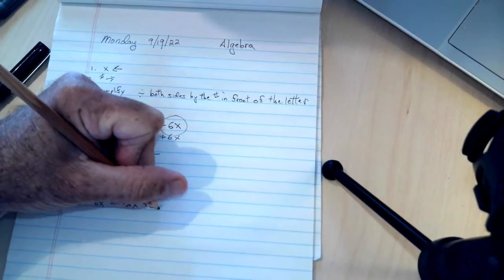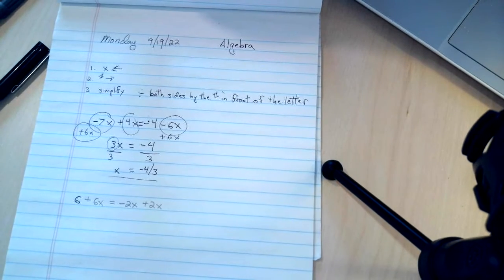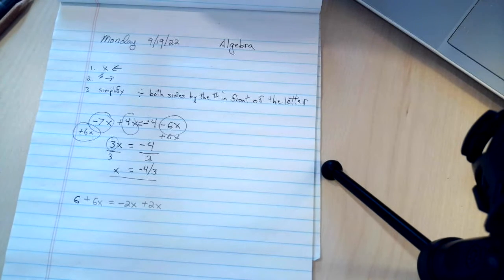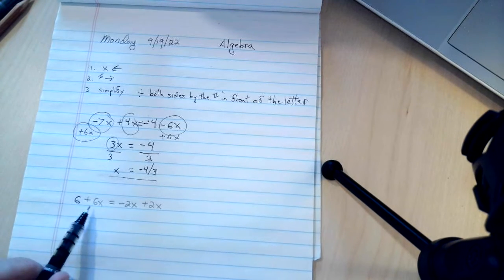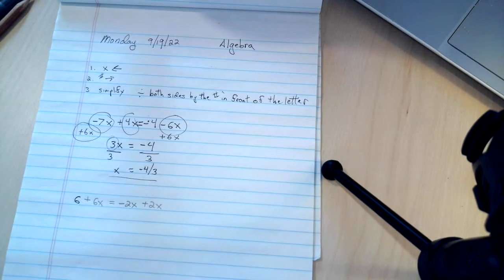Okay, so what is it I did here with the 6 and the 6x and the 2x, and the negative 2x? The answer is anything with an x on it, I did in one type of writing utensil, and anything without the x on it, I did in the other. So I used black ink to represent 6, the numbers, and I used pencil to represent the letters. That way in my head, I can really separate which is which.